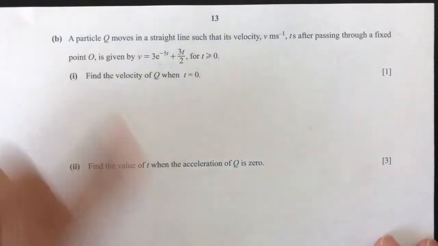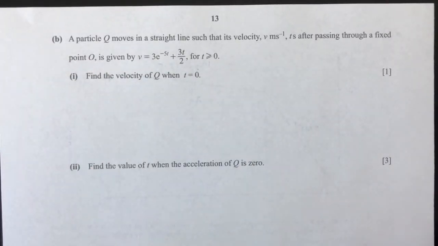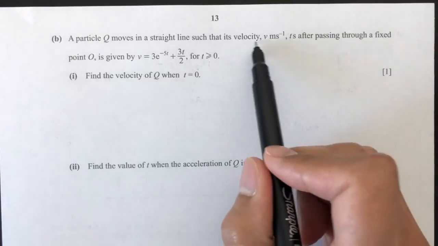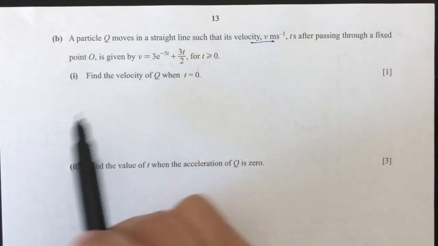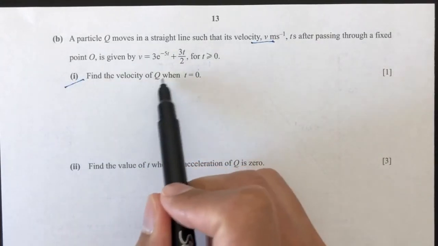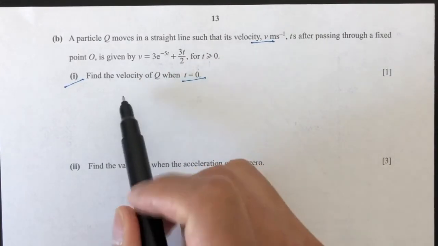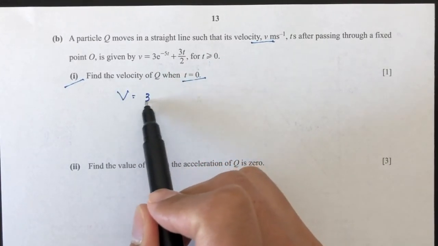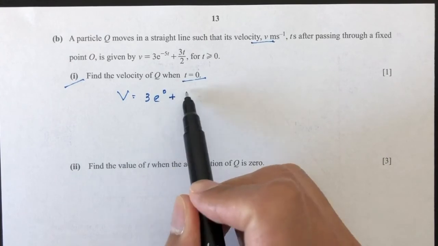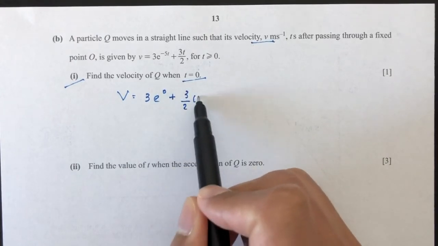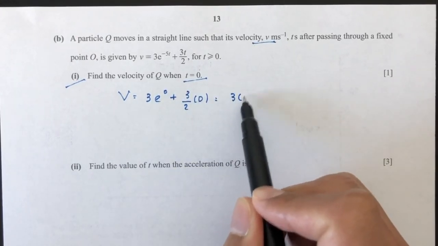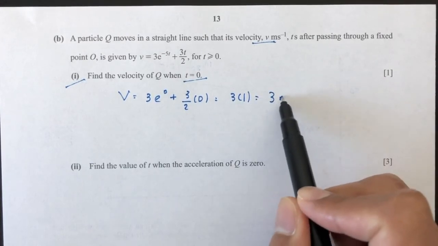Part B. A particle Q moves in a straight line such that V is given by this equation. Now find V when t equals 0. So let's do that. V will be 3 e to the power 0 plus 3 over 2 times 0. That will be 3 times 1. That will be 3 meters per second.